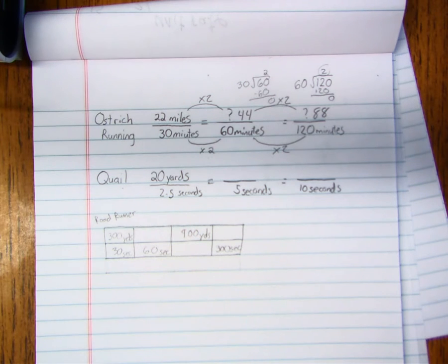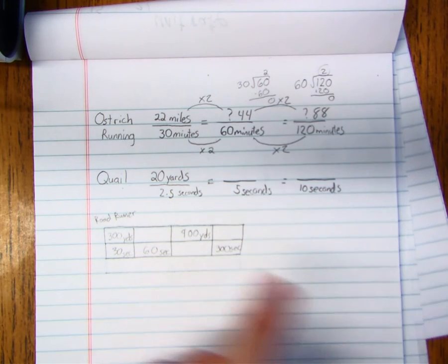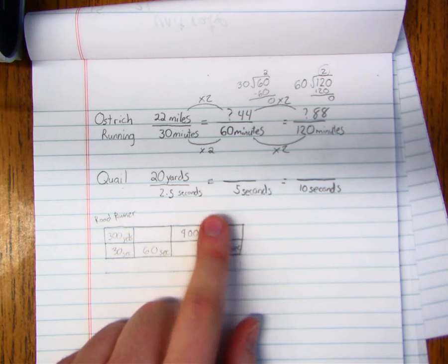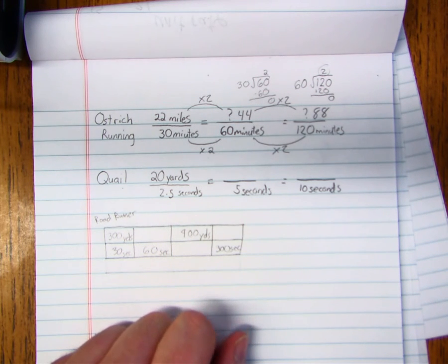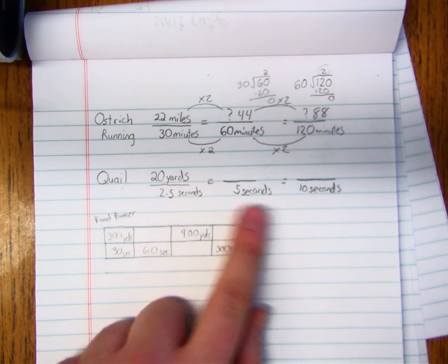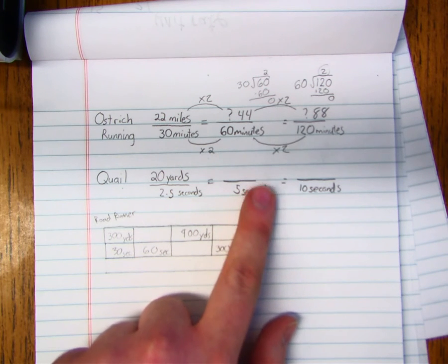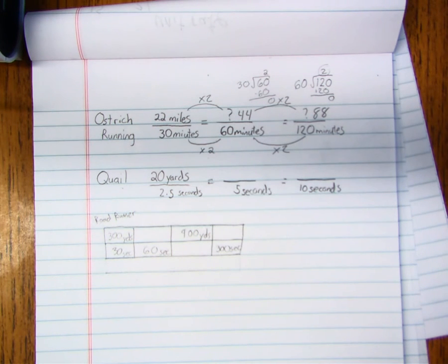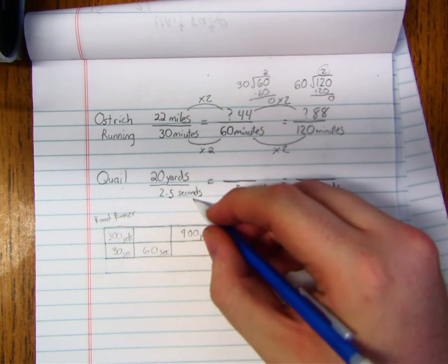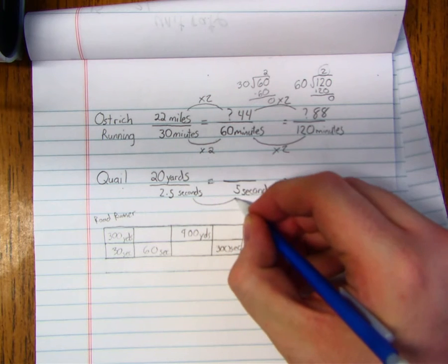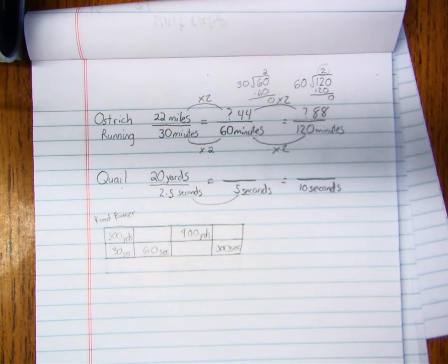Next up I have a quail. I'm told I get 20 yards per 2.5 seconds. Alright. 20 yards per 2.5 seconds. And now it's saying I want to know how far he is going to go if he's given 5 seconds to run. Okay. In this case, we just have another scaling factor that's going to be multiplying by 2.